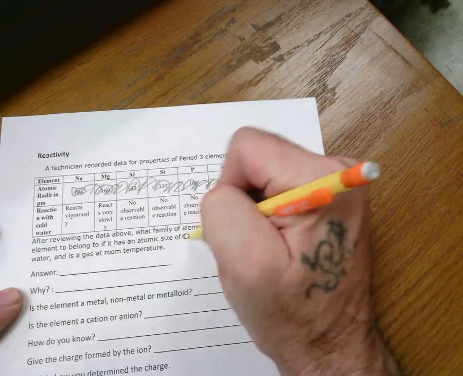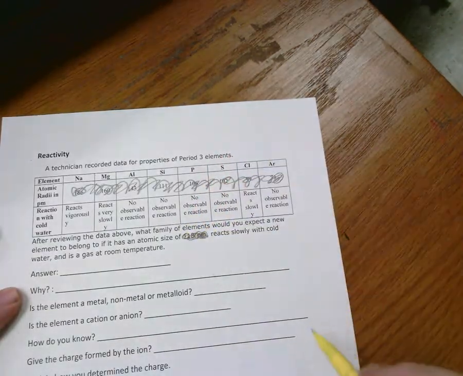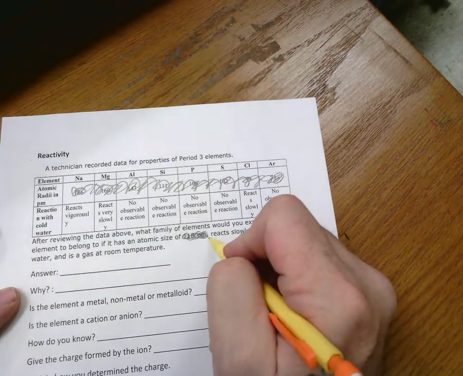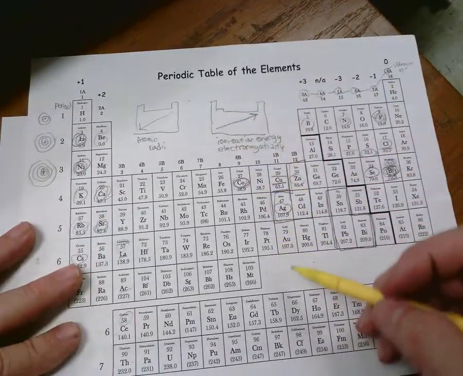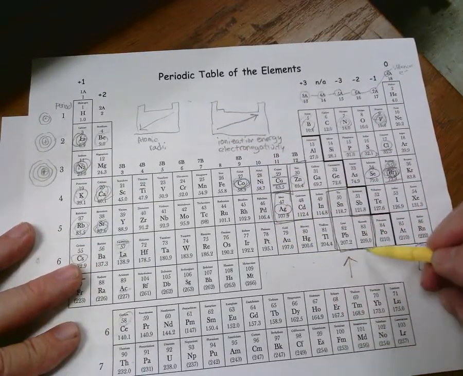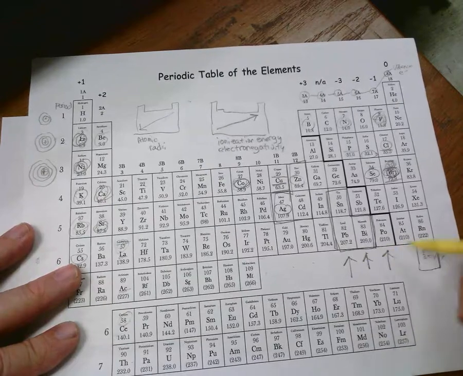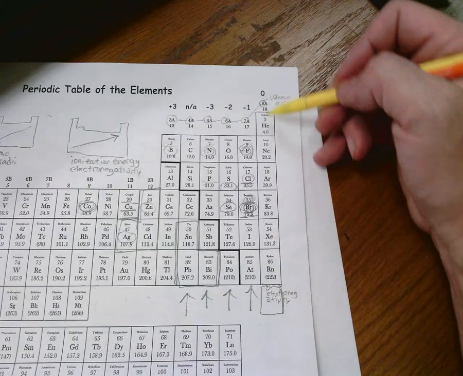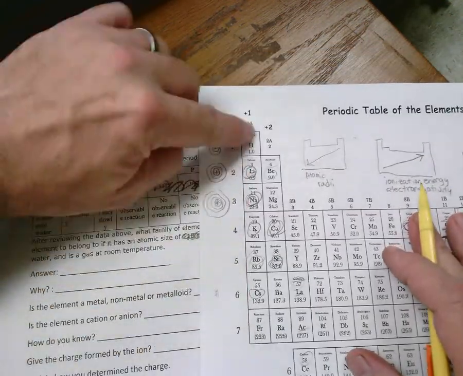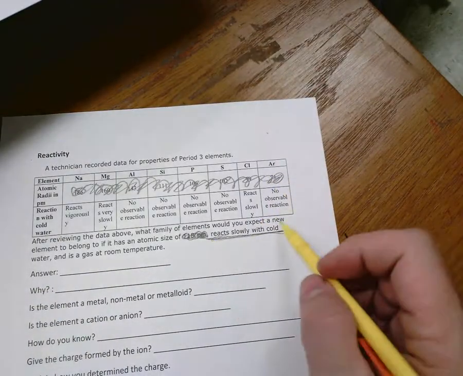So I don't care that it's 118 picometers. What I care about is that it reacts slowly with cold water, because that's going to tell me, if I can find another thing that reacts the same, that's going to tell me what column it's in, what group it is, what family it belongs to, because all these are unreactive because they're in the same family. All these things react violently in water because they're in the same family. So it reacts slowly with cold water.